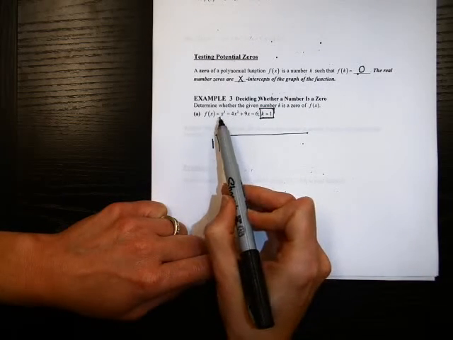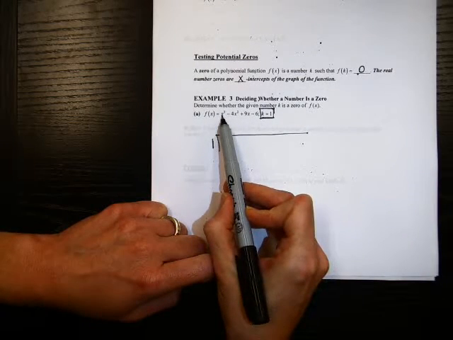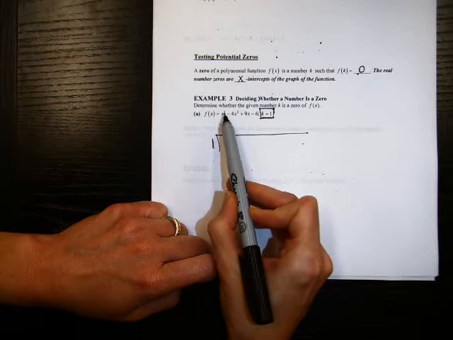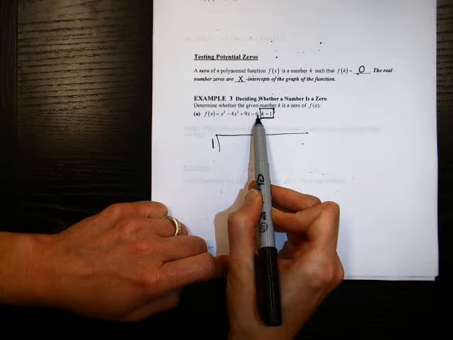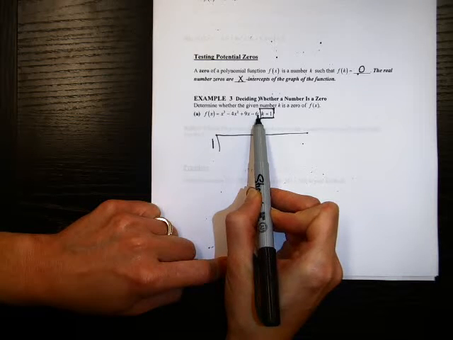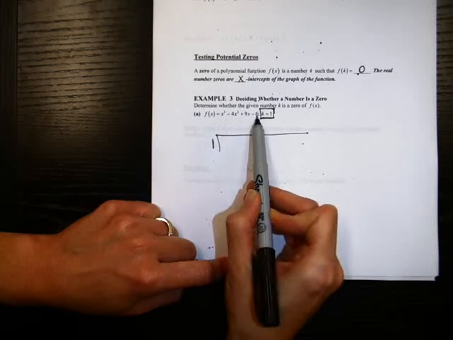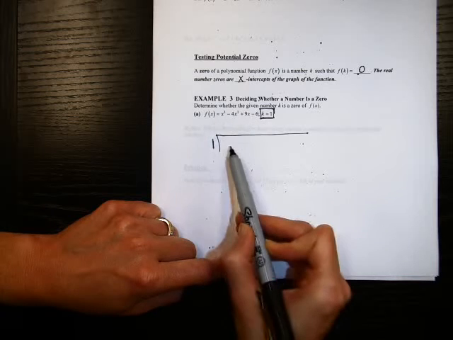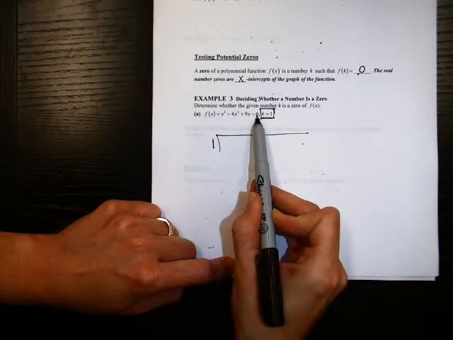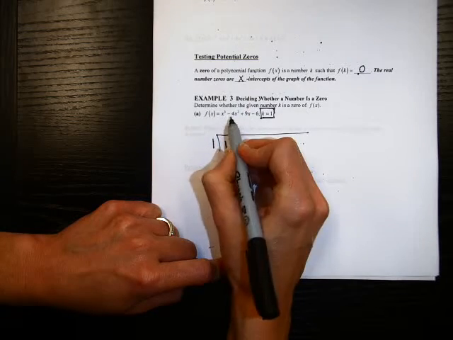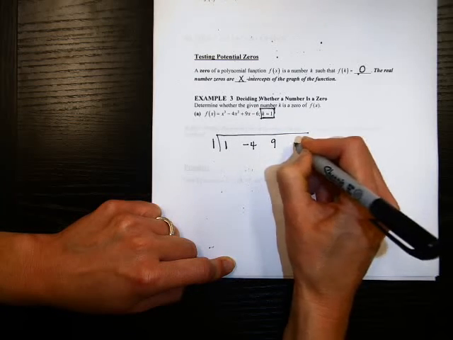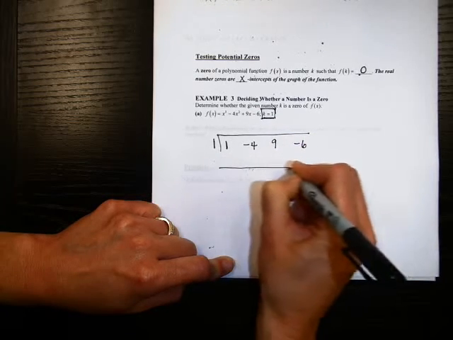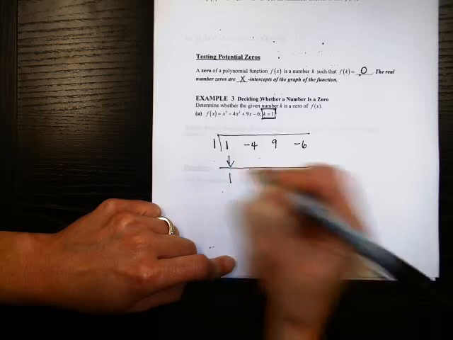Okay, then I look back at my polynomial and I check for those skips, those missing terms. Well, I have x to the third, x squared, x to the first. This is understood to be the coefficient of x to the 0. I have no missing terms, no skips. So I can put my coefficients inside my house just the way that they are. So that would be understood to be a positive 1 in front of x cubed, negative 4 would go next, positive 9, and then finally negative 6. And I'm going to bring down this first number.